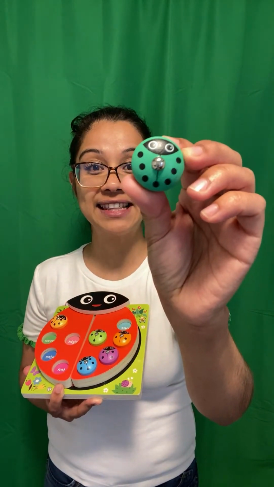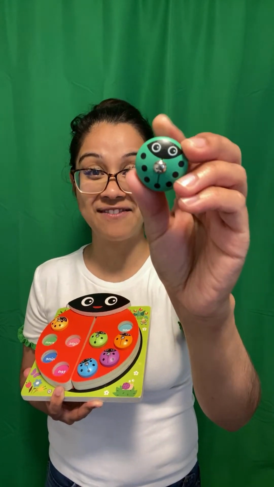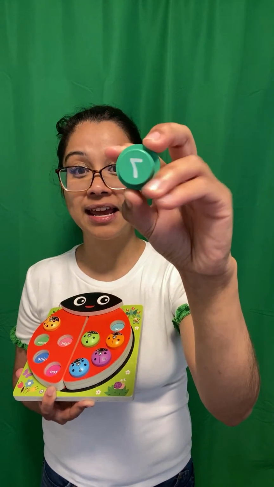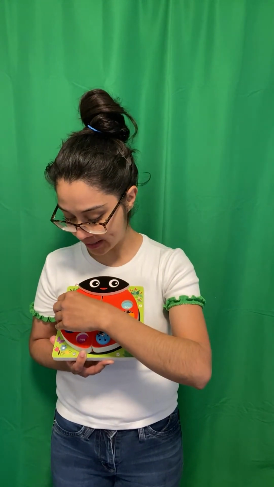Here comes 7. Are you ready? 1, 2, 3, 4, 5, 6, 7. All right, let's see how that 7th ladybug looks. Are you ready? Whoop! Whoa! Look at this ladybug. It's in green. It's a green ladybug. It has all 7 little dots. And we turn it around. It has the numeral number 7. Let's put it back with its friends. Wow! How cool is that?